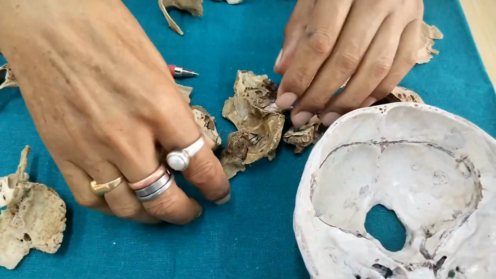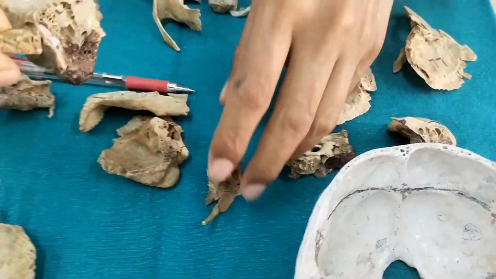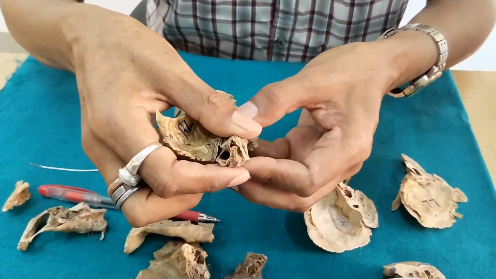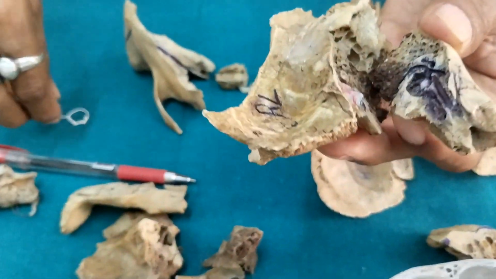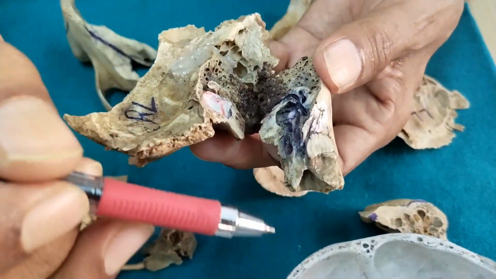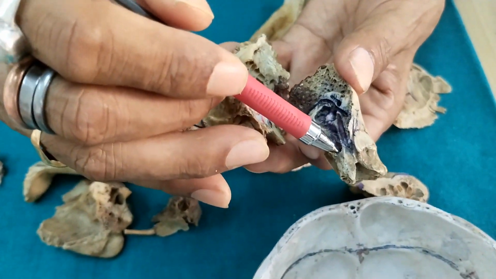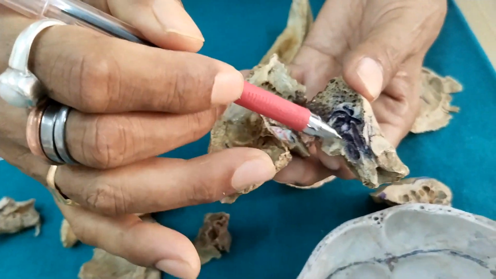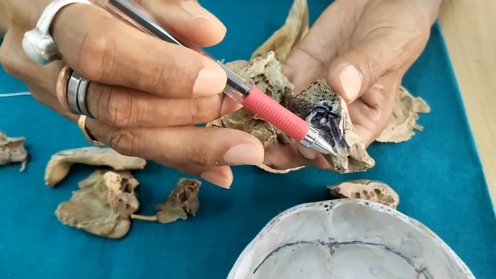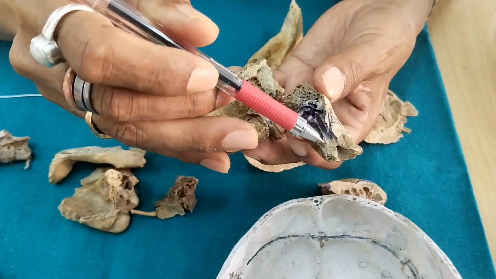So these are the walls of the middle ear. Now this middle ear is connected entirely with the nasopharynx by the pharyngotympanic tube, the Eustachian tube.